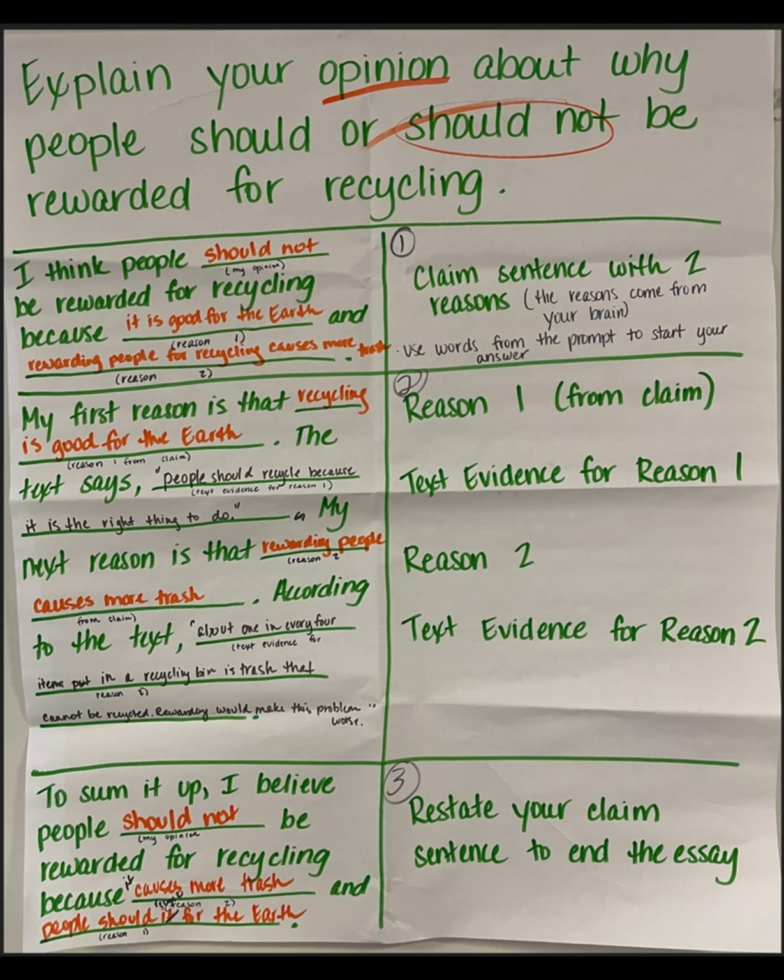So on the right, you can see those three parts of the essay underneath the prompt. And then on the left, you've got again the three parts, but I've started some of the sentences for them so they can pull out the reasons, the words from the prompt, the text evidence, and then the restatement of the claim.